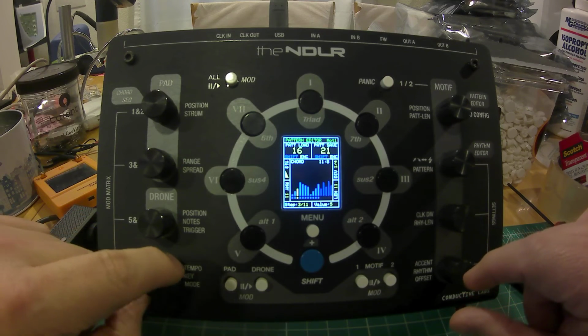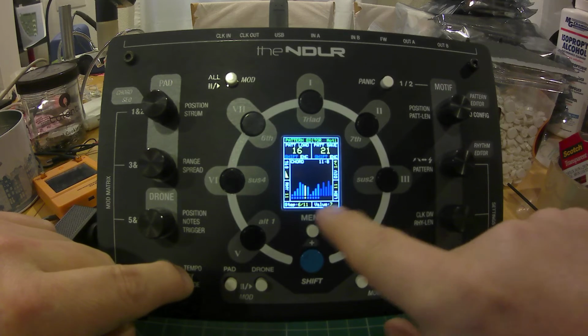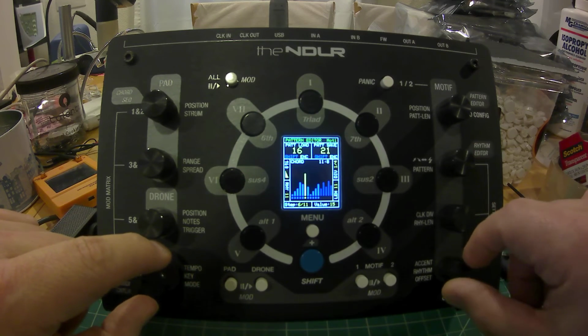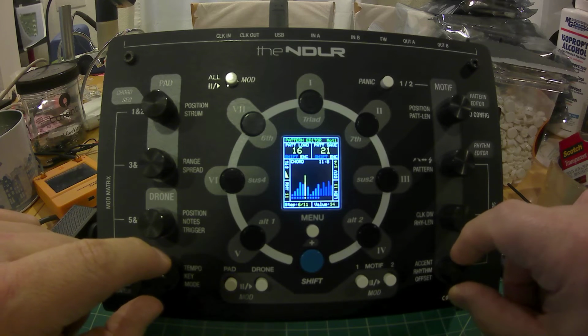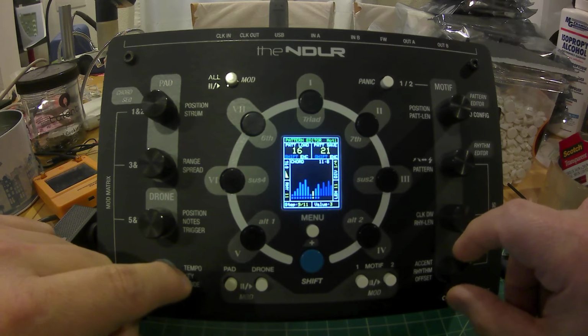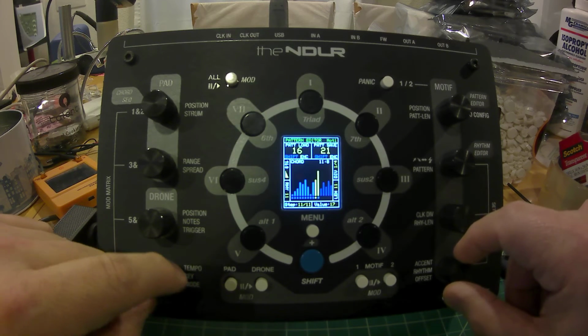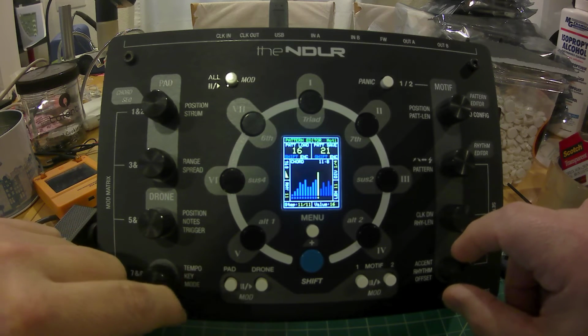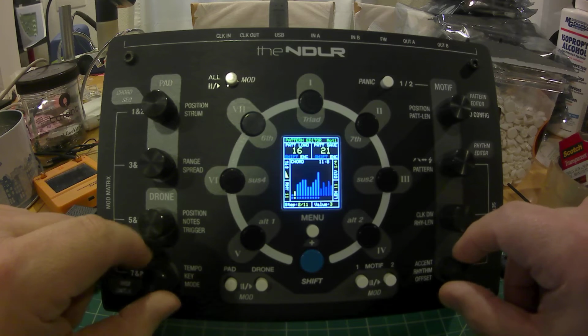So this moves me to the step. Notice it's telling me what step I'm on, and then tells me what the value is, and I can change the value by rotating this knob. Again, plenty of details in the manual, but it's kind of fun. You can change these and make a really cool pattern.